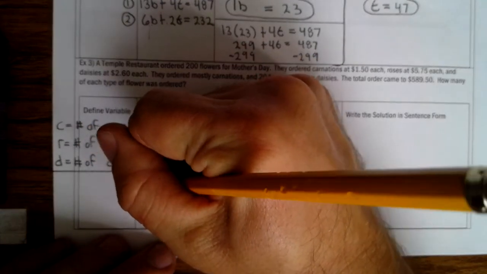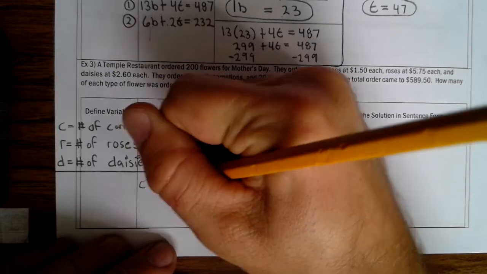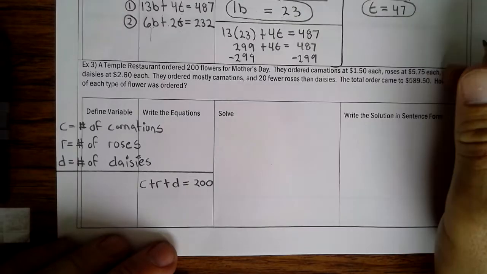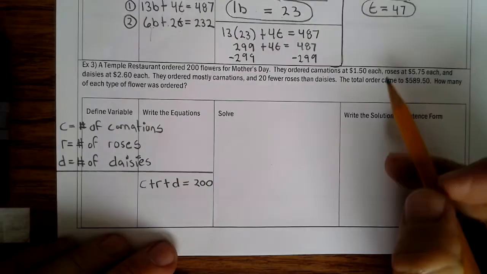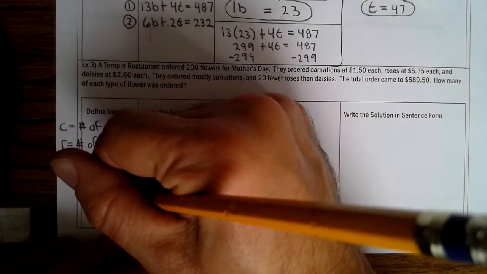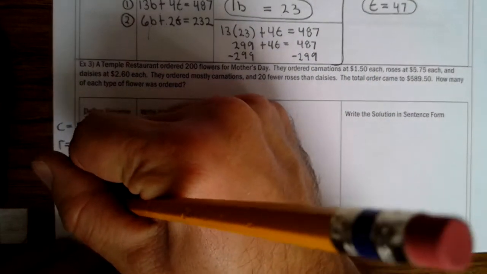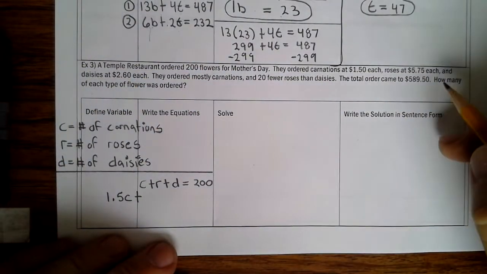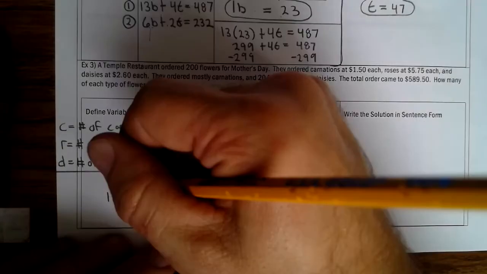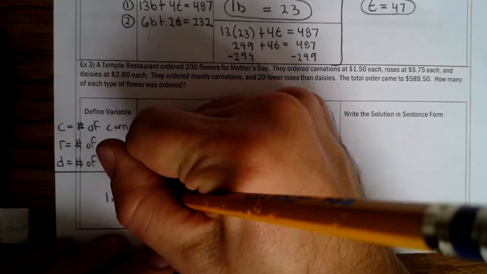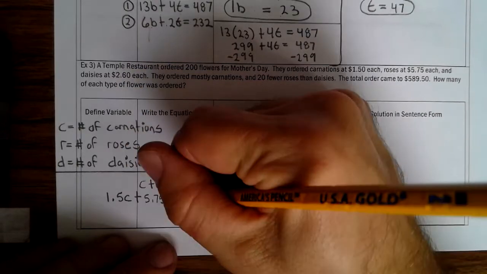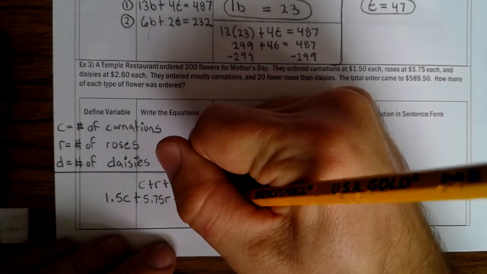Okay. Now let's look at money. We know that carnations are $1.50 plus roses are $5.75 plus daisies are $2.60, and that equals $589.50.